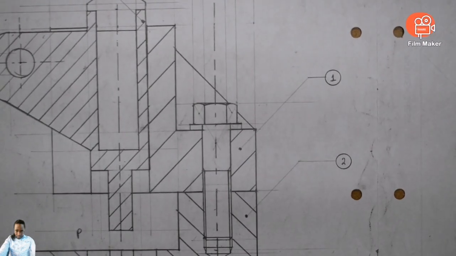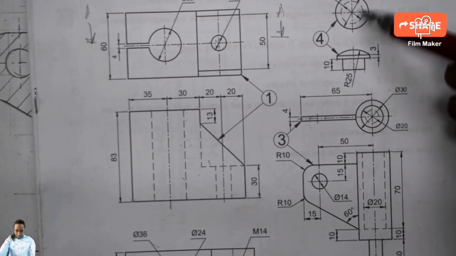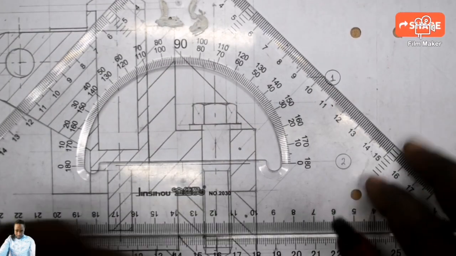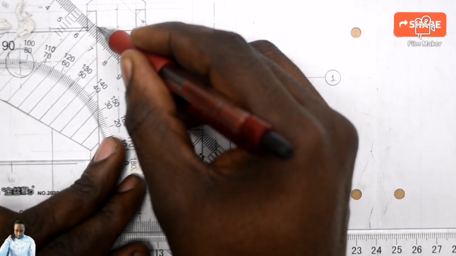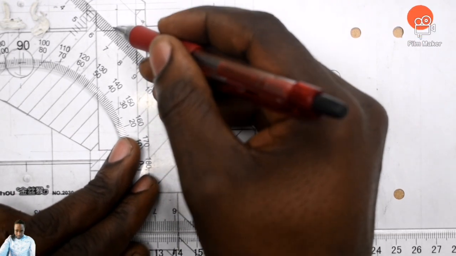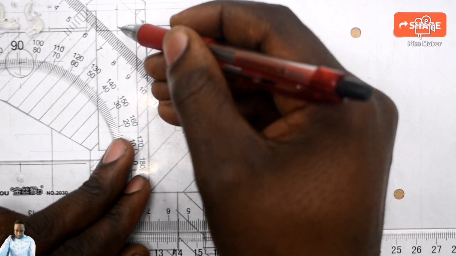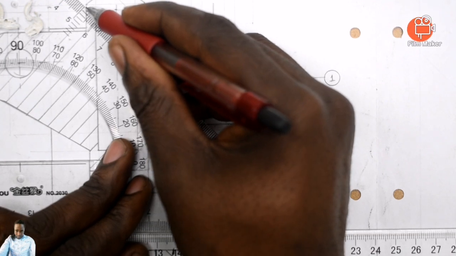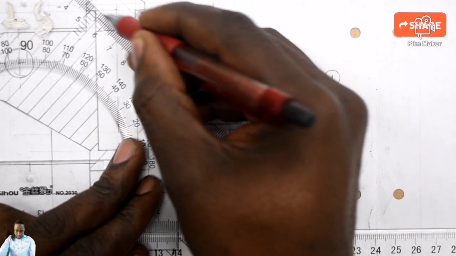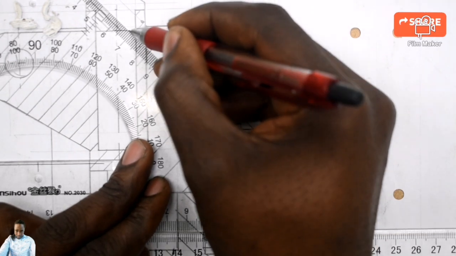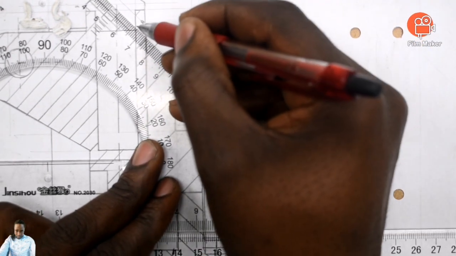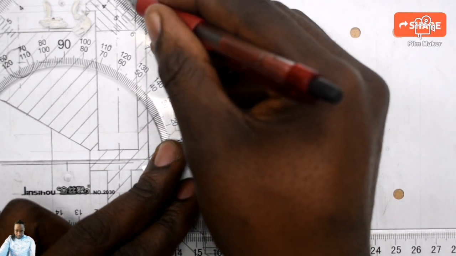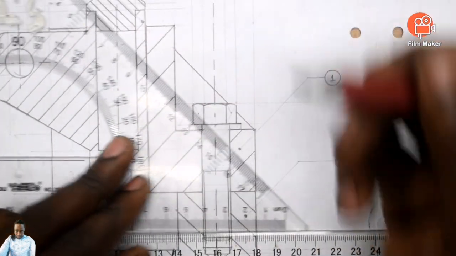So now, where is item 4? Item 4, which is this one. So when I'm sectioning item 4, this was anti-clockwise. This is going to be clockwise. Item 4. There you go. Can have it right there.